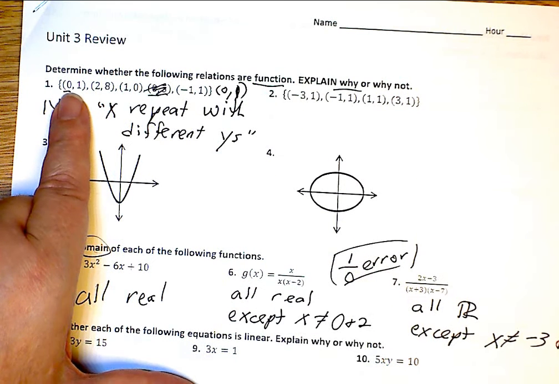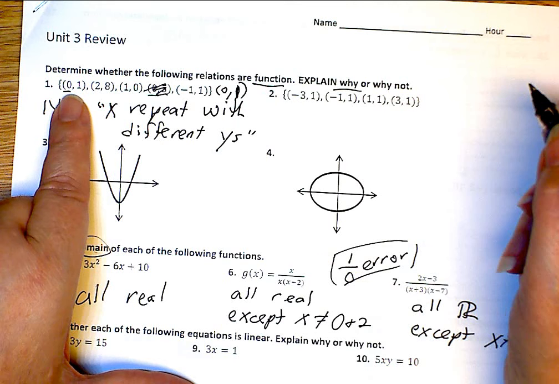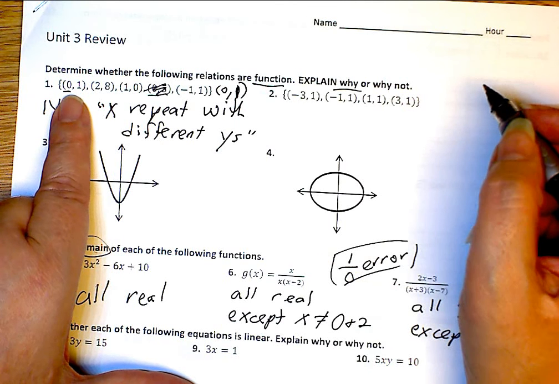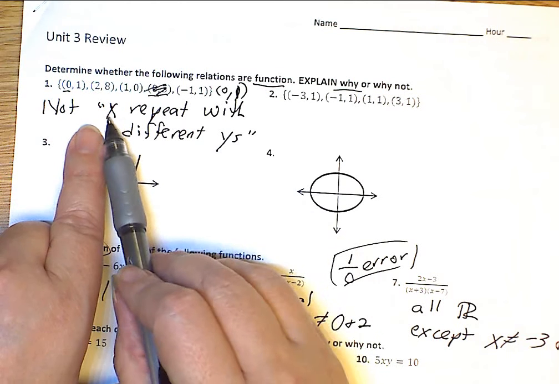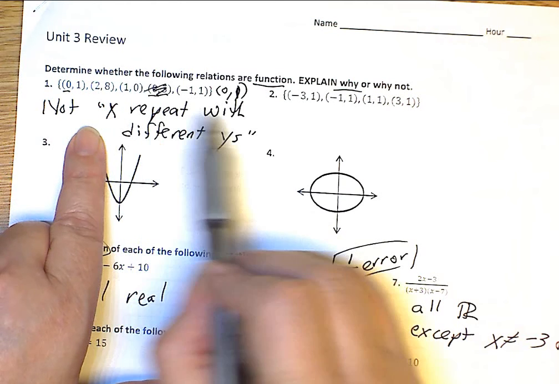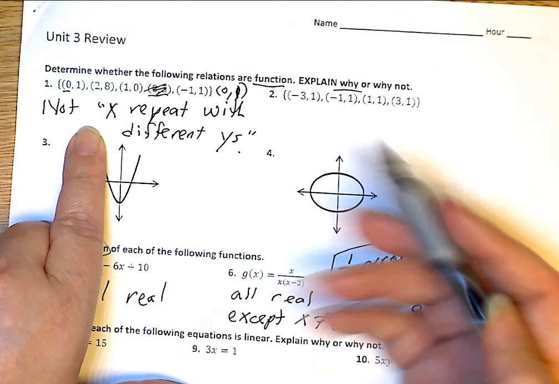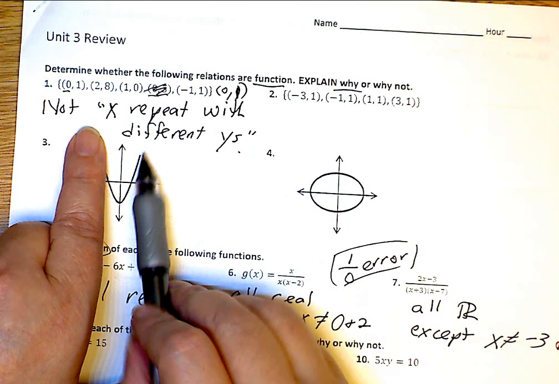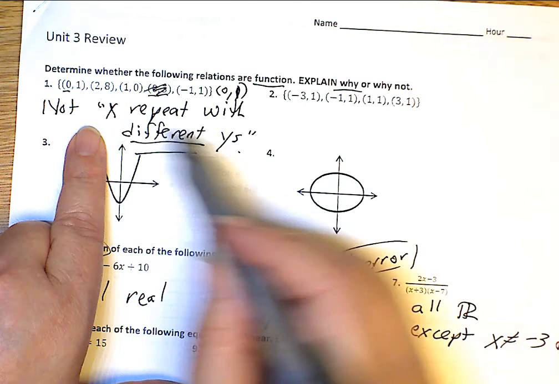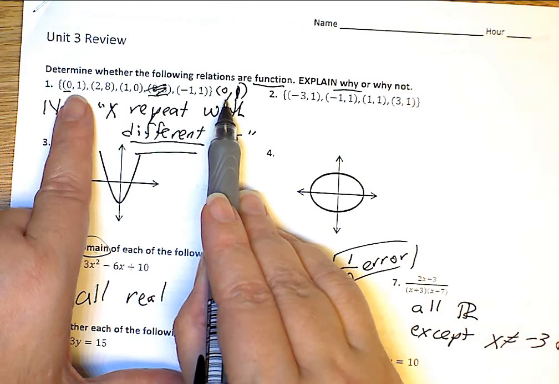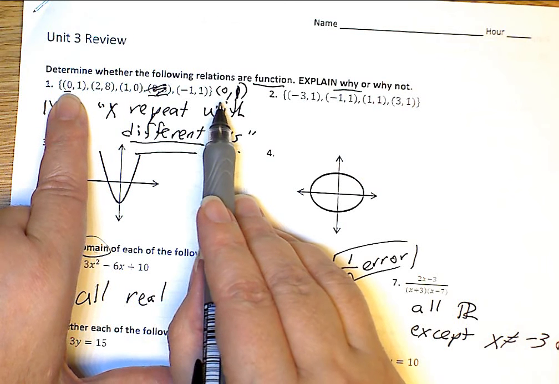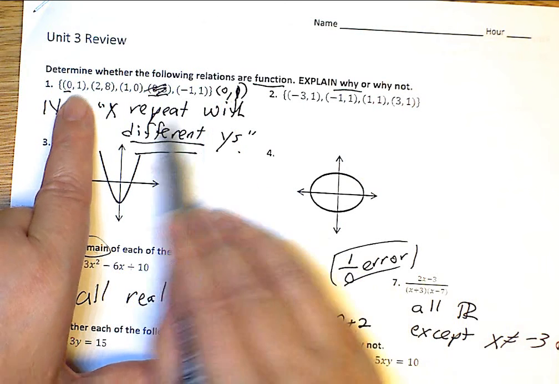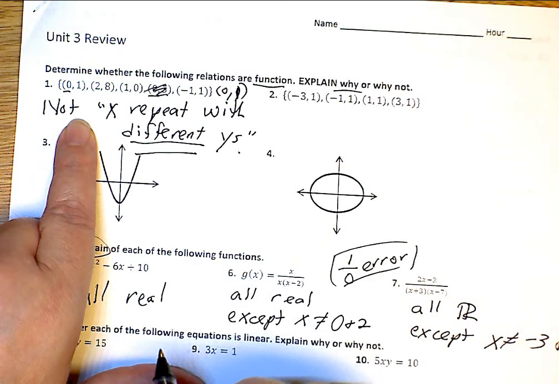Yes. What if you say the domain repeats and the range is different? The range is different with that one, that repeats. Yeah. But if you want to say the domain repeats with different y's or different ranges, if you want to, yeah. But the biggest thing is you can't just say the domain repeats because this could repeat, and if I put in that repeated, but it's the same point. So the thing is, it has to say with different y's. Does that make sense? Yep.